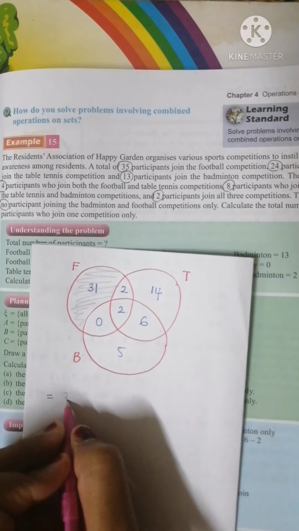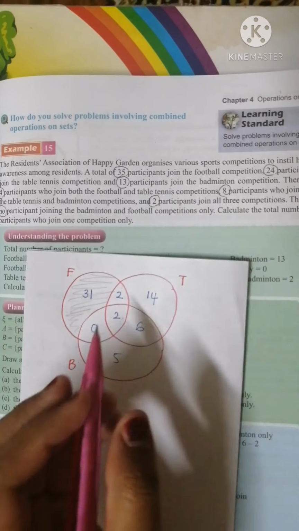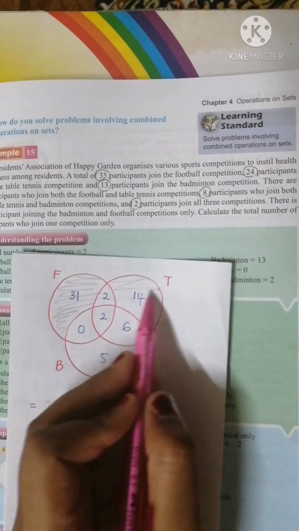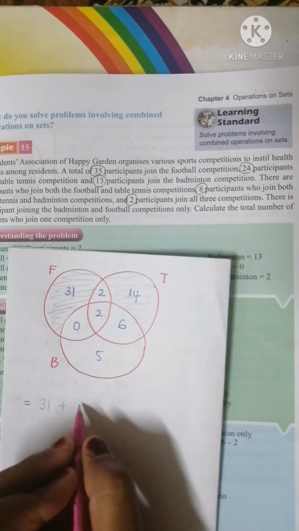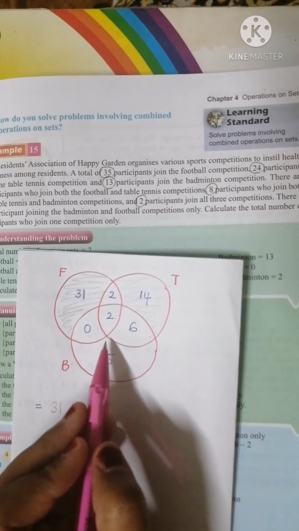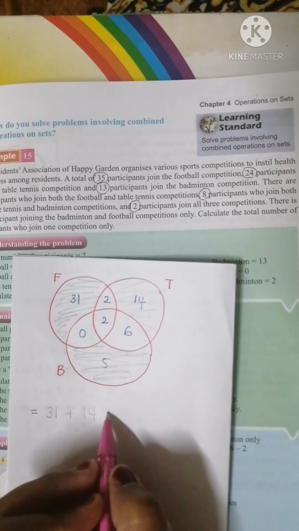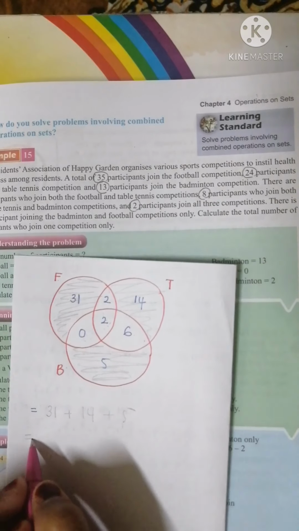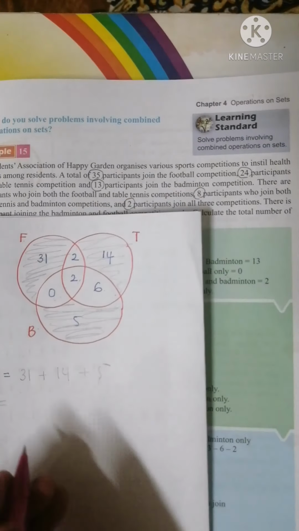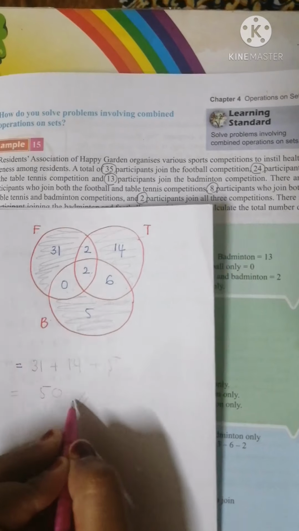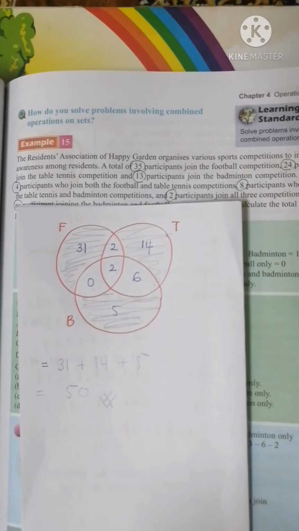So 31 plus table tennis only, which is 14. And then for badminton only, plus 5. So the total is 50. So we know that the answer is 50. Just like that.